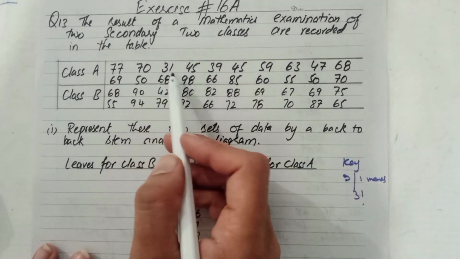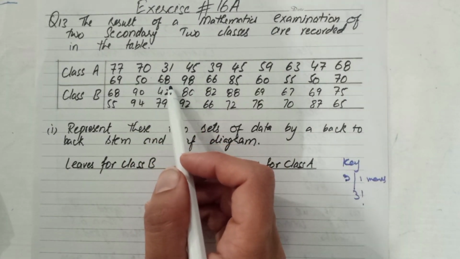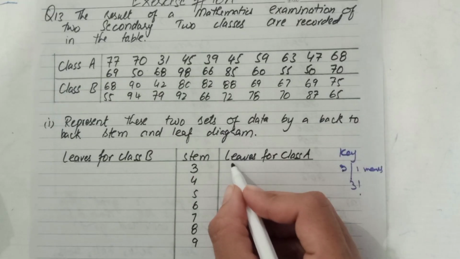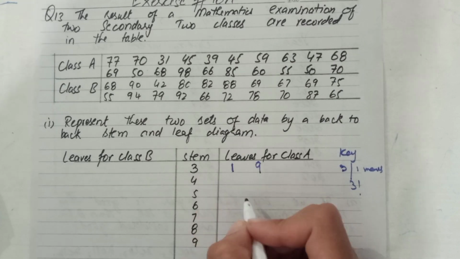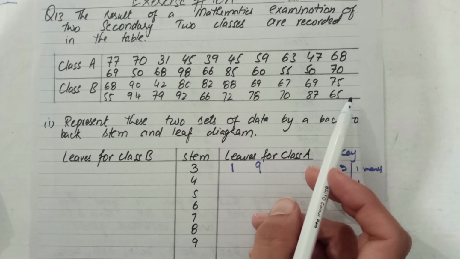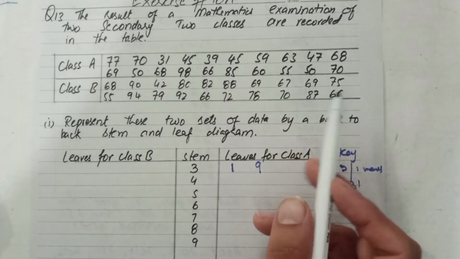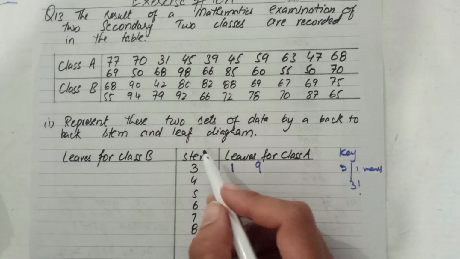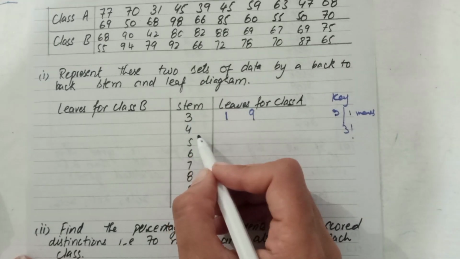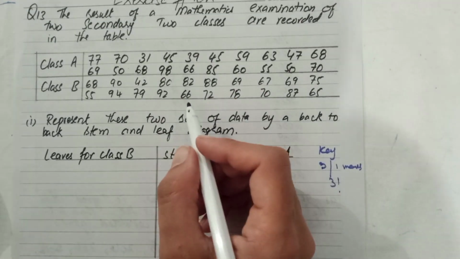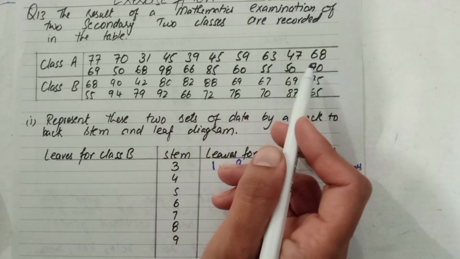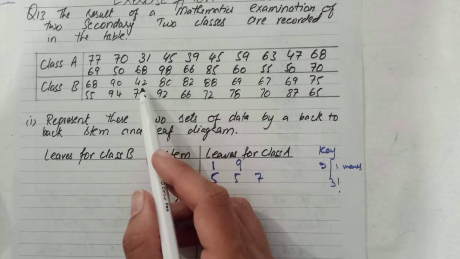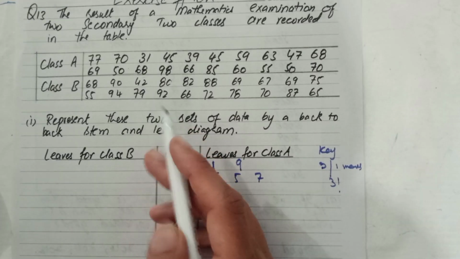Now for class A, we can observe how many leaves are there. 1 and 2, these two. We write 3: 1 and 9. And for class B, there is no digit with stem 3. And for stem 4, we can observe there is 2, 5 and 1, 7. Yes, 2, 5, and for 4, there is 42. Yes, only one digit.